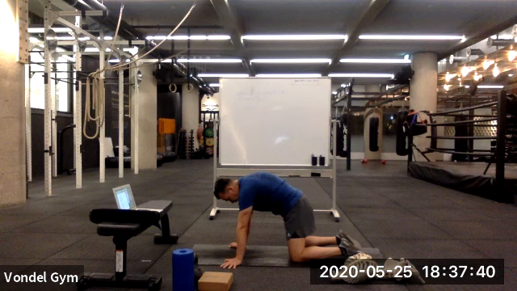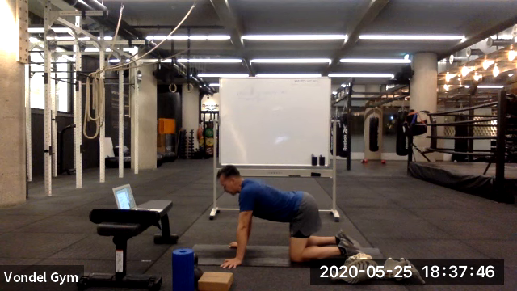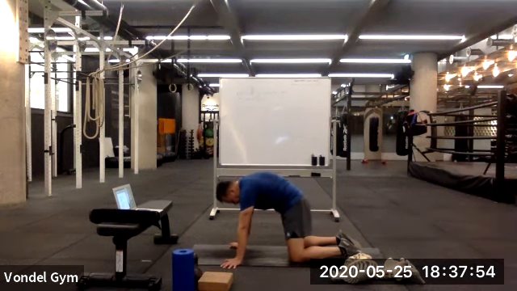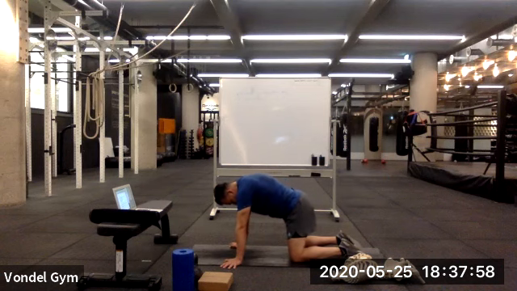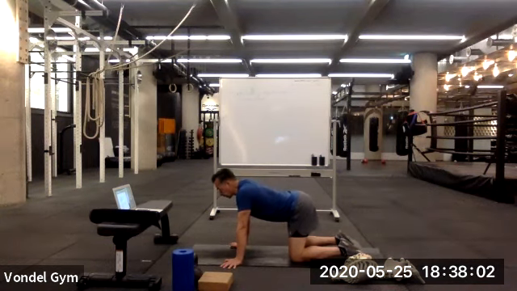Just keep doing that. You don't have to add any breath. You just very consciously move your spine in an arching and a rounded position. We call this spinal CARs.